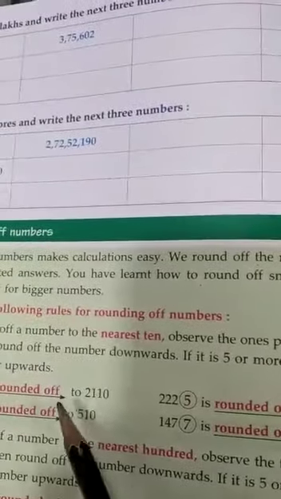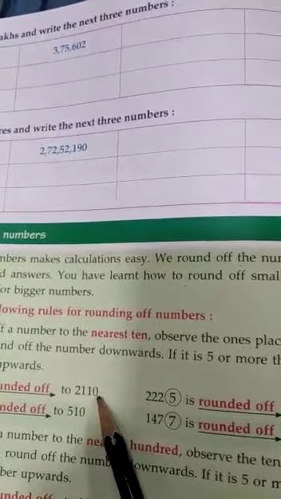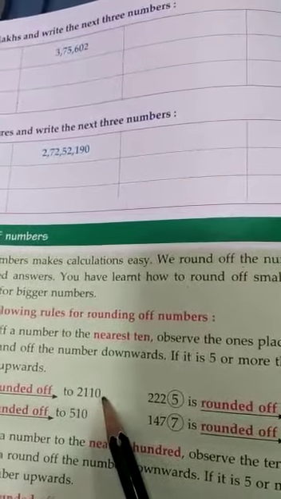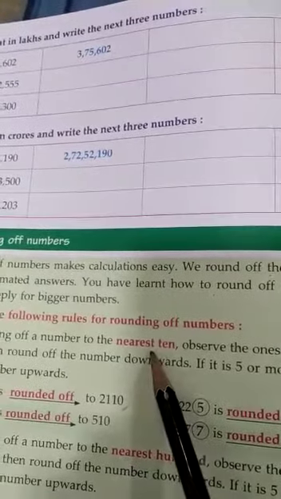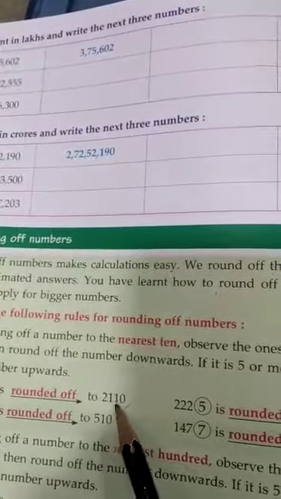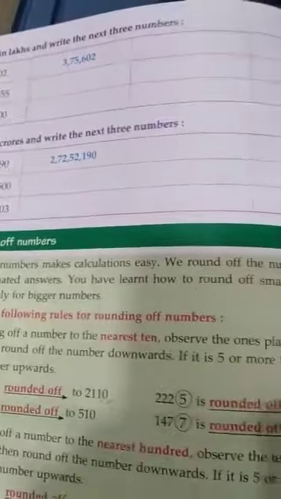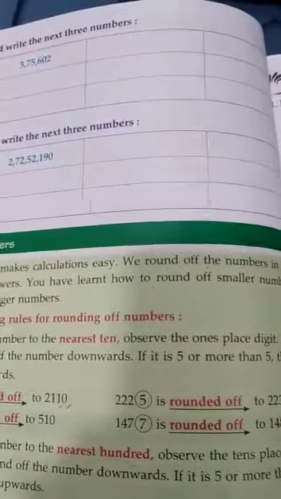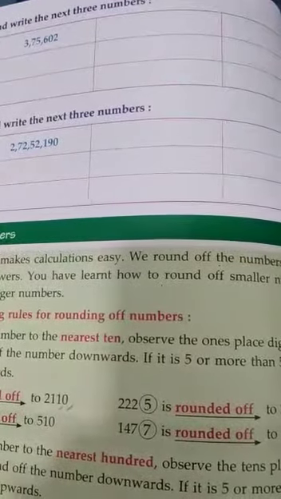If you are rounding to the nearest tens, you will look at the ones place. If the digit in the ones place is less than 5, you will not change the digit in the tens place. It will remain the same. And if it is 5 or more, then the digit in the tens place will change to the next number.